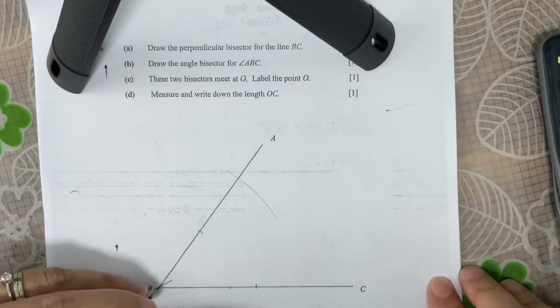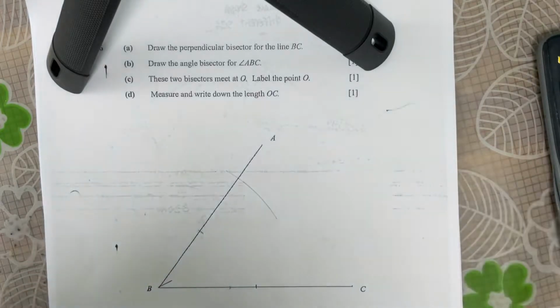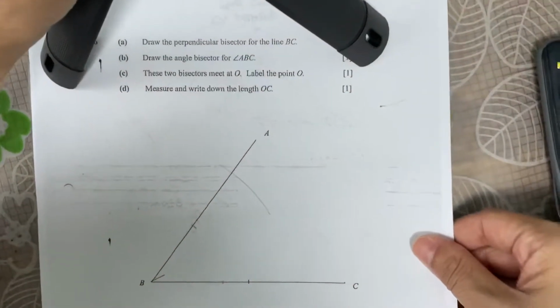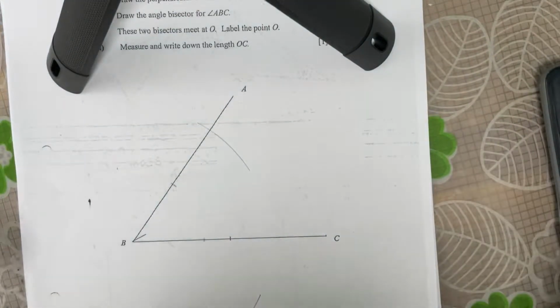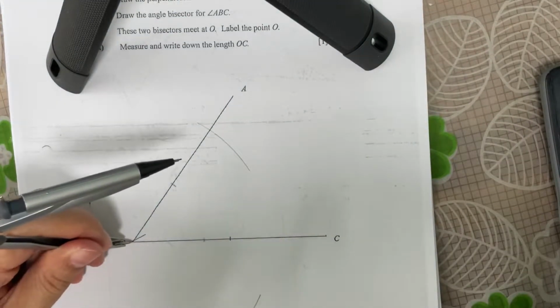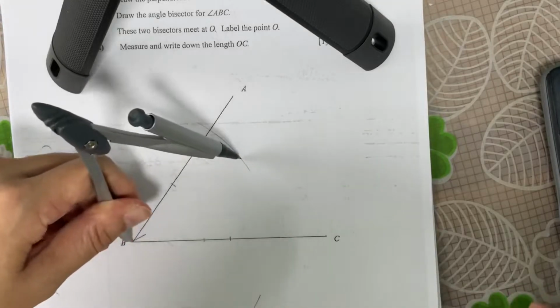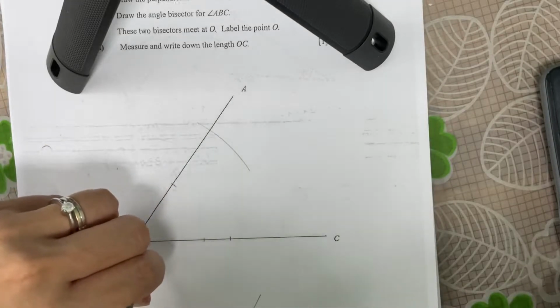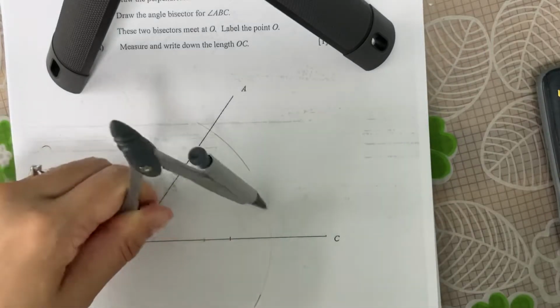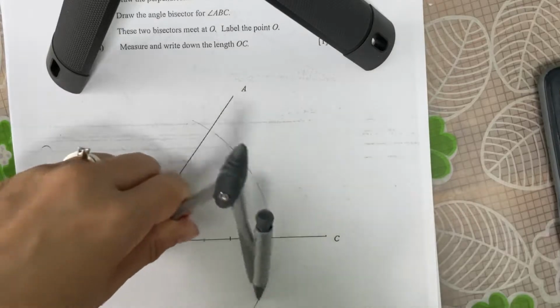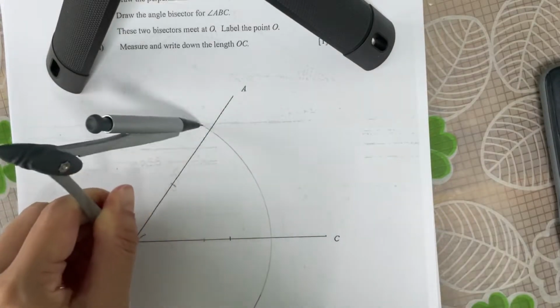Okay, and what I'm going to do is I'm going to draw an arc and another arc. Able to see? Okay, so I'm going to draw two arcs based on the point here at B. Okay, so one arc and two arcs. If you find drawing two arcs a little complicated, then let's just draw half a circle with the compasses. Okay, that's fine as well.